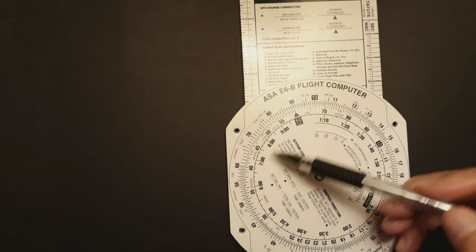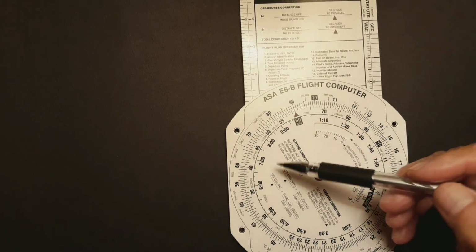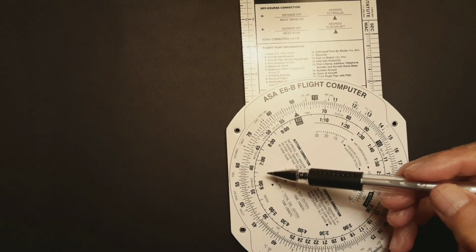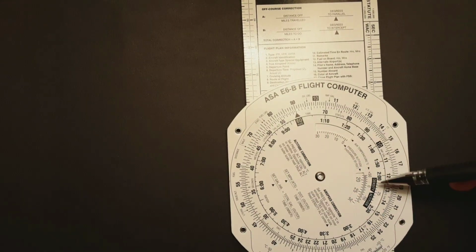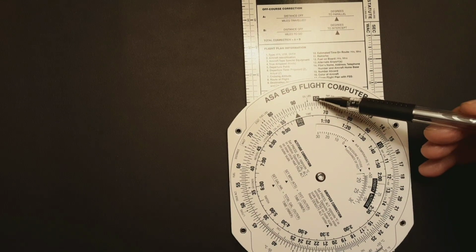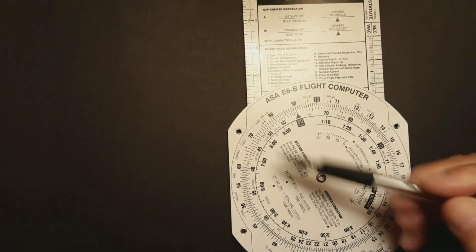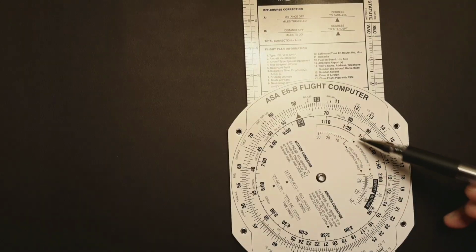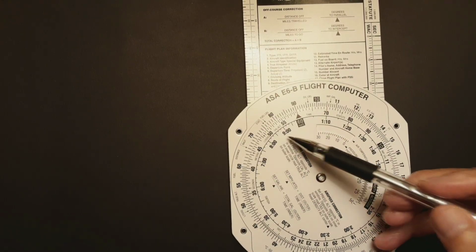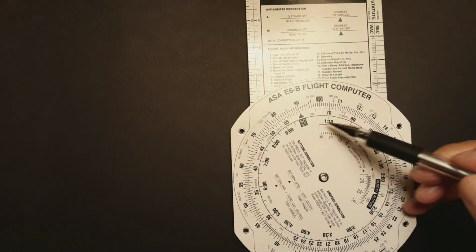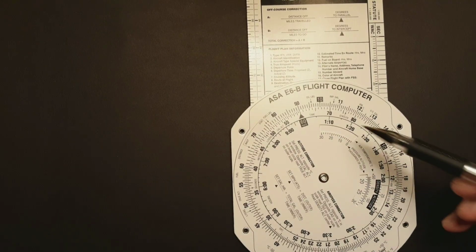As I said before, we have, no, I haven't said yet. We have the inside scale, the middle scale, and the outside scale. We can see here 3 scales. The inside scale, you can see numbers 7, 8, 9, etc. This is hours.